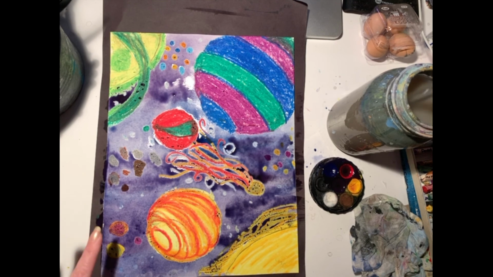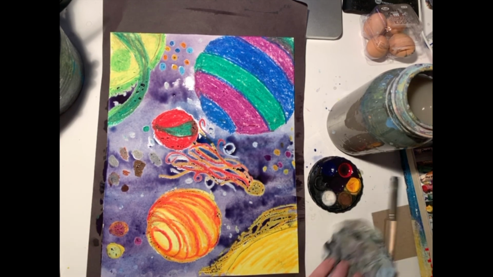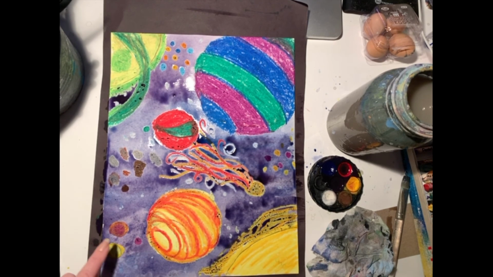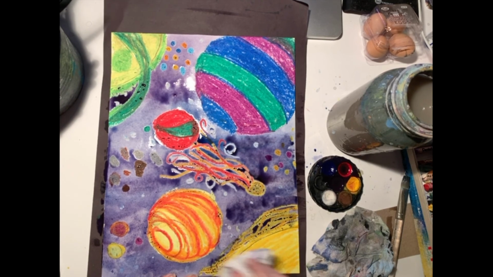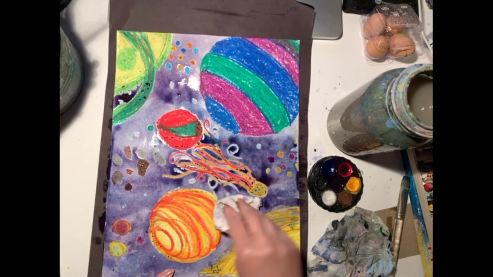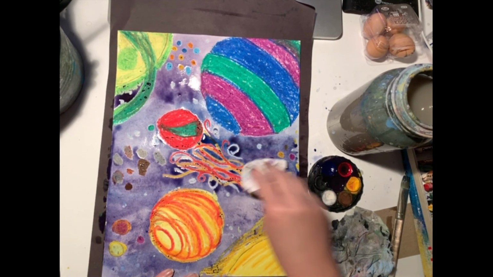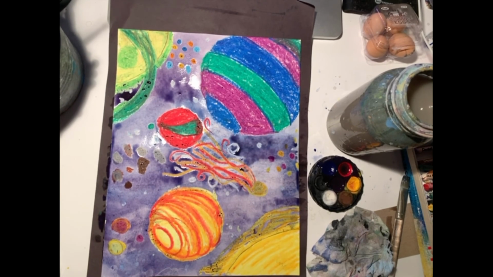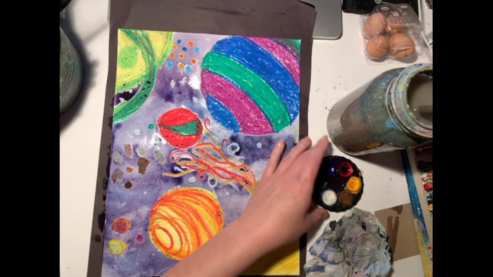Now, depending on how dark yours is and how you like it, you can also go in with some paper towel. I can go over top and we can do what we call lifting out. I can lift out the paint that I put in like that. So you can take it out if that feels too dark. But I actually liked how dark that was.